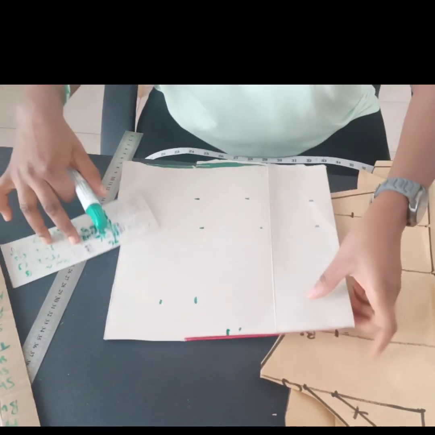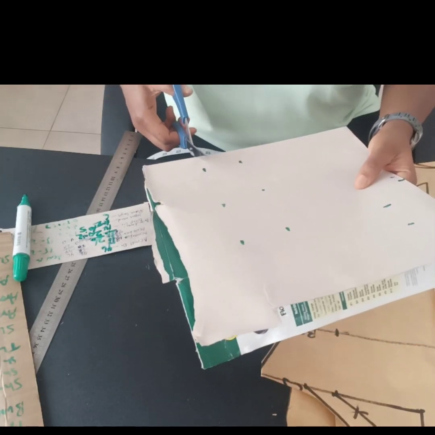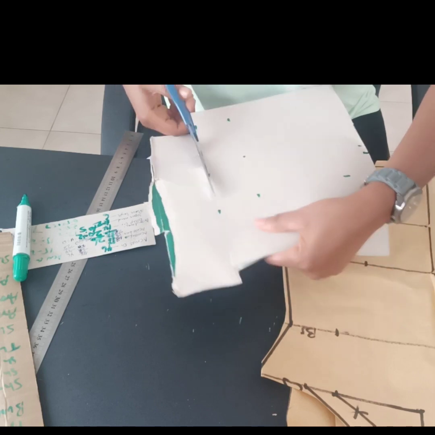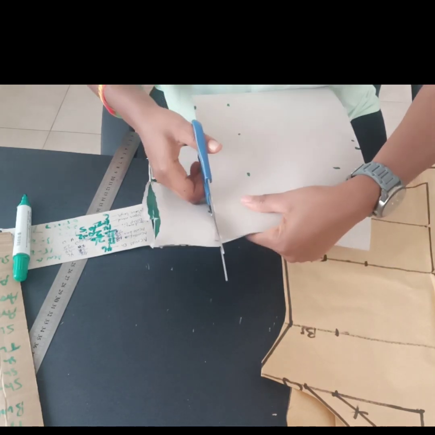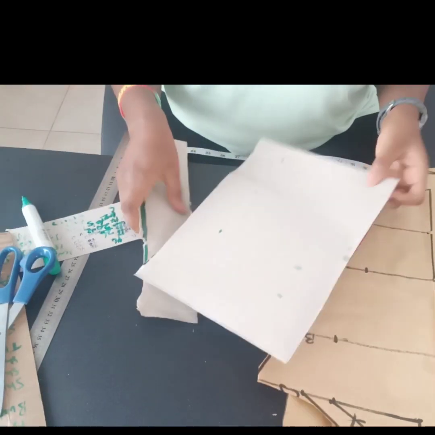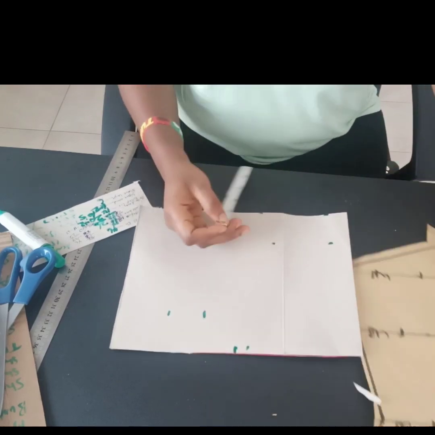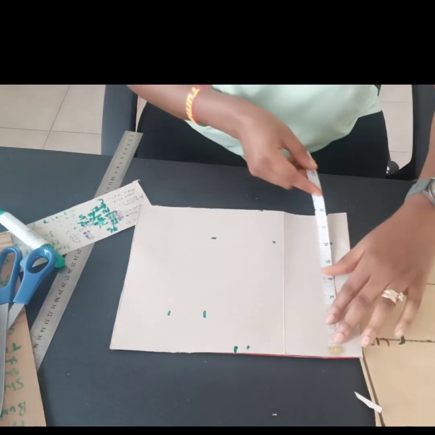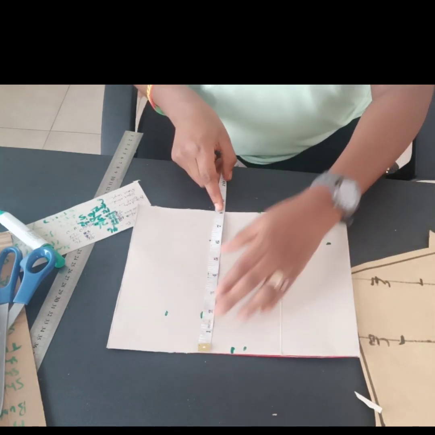So first of all, I'm going to cut out this 8 and then show you what next to do. So this is 8.